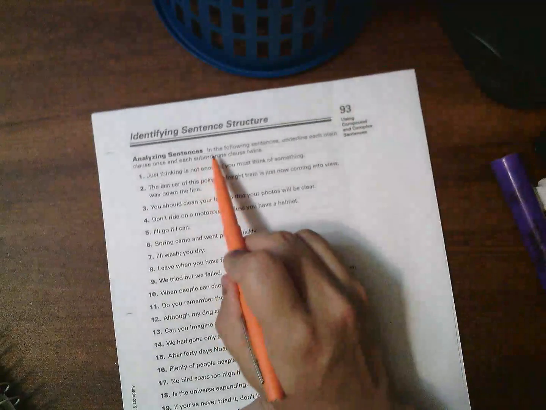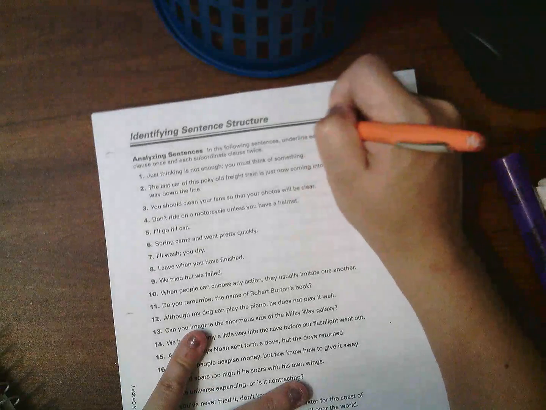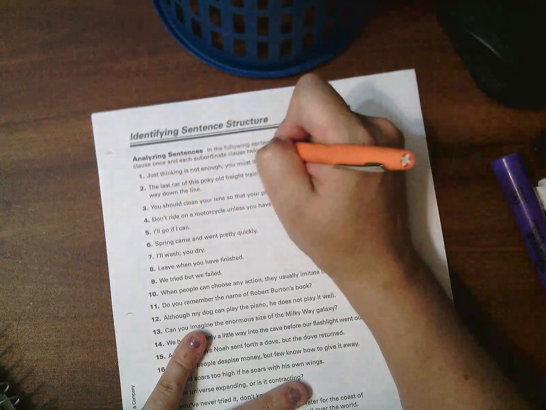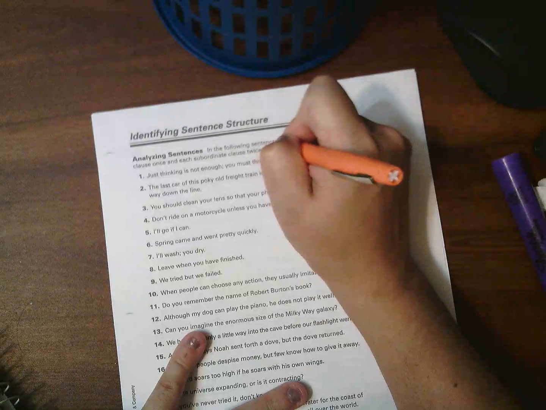This is more practice for you with independent and dependent clauses. So I'm going to remind myself, it says in here, in the following sentence, underline each main clause once and each subordinating clause twice. We're going to remind ourselves that a main clause can also be called the independent, and the subordinating clause can be the dependent.